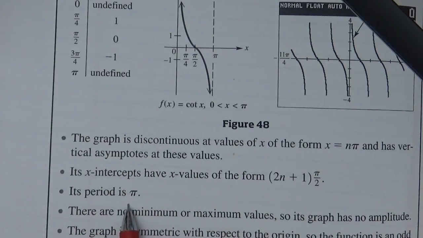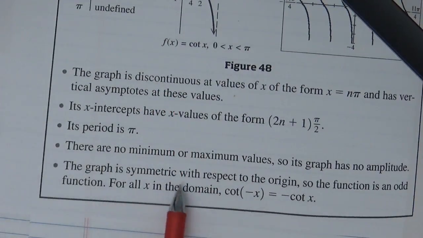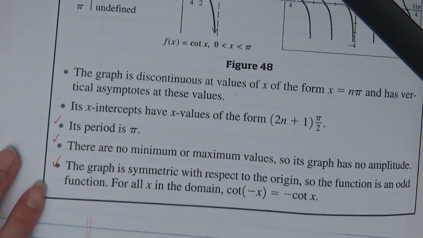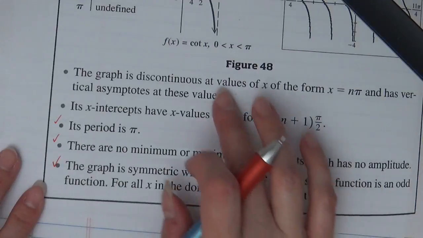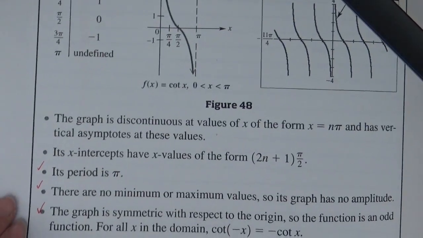The period is still pi, just like it was in the other one. There are no minimum or maximum values, so its graph has no amplitude, so that's the same as tangent. The graph is symmetric with respect to the origin, so the function is an odd function. For all x in the domain, cotangent of negative x equals negative cotangent of x. So that's the same. Really, these three pieces are the same for tangent and cotangent. The difference is where the x-intercepts occur and where the vertical asymptotes occur, and it's also a decreasing function.